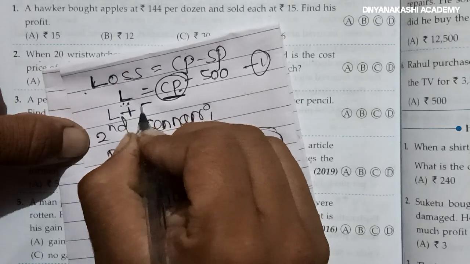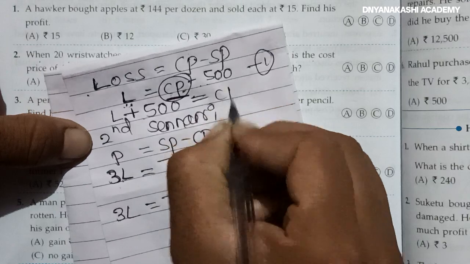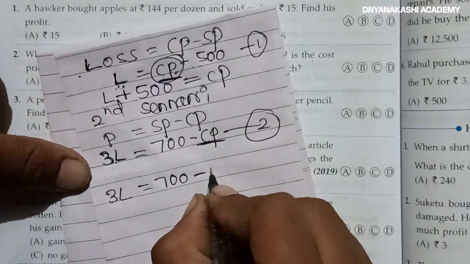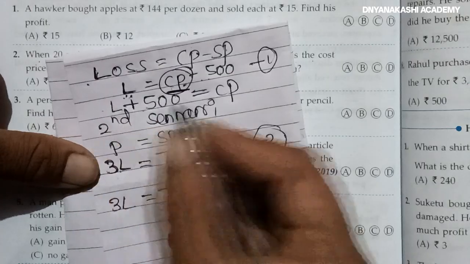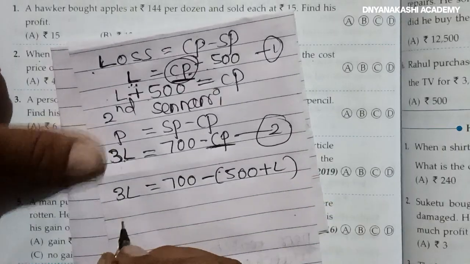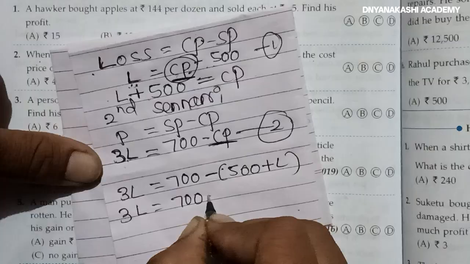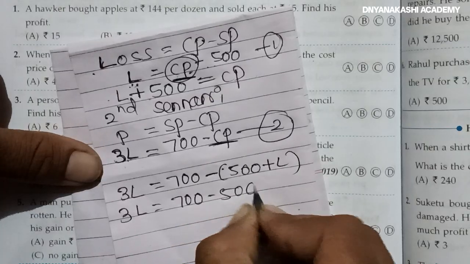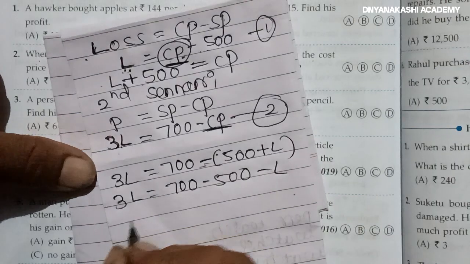Coming to this side, it is a plus 500, so cost price is equal to L plus 500. You put the value of the cost price, you write 500 plus L or L plus 500. So 3L is equal to 700 minus (500 plus L).